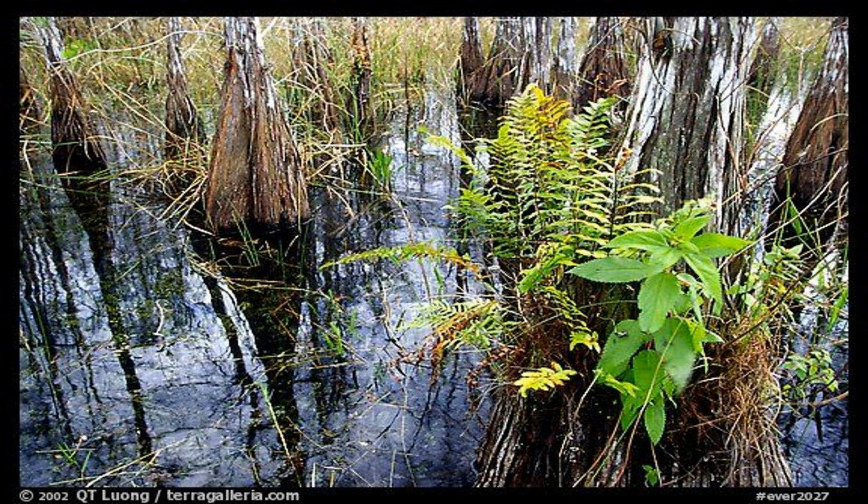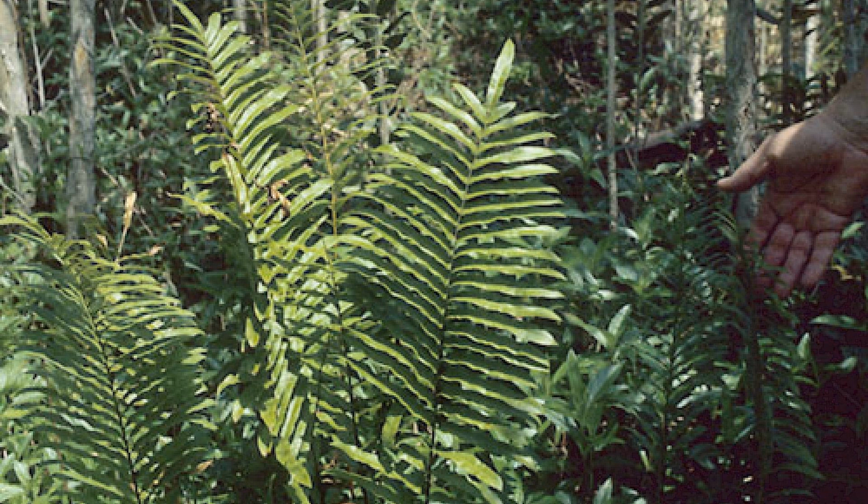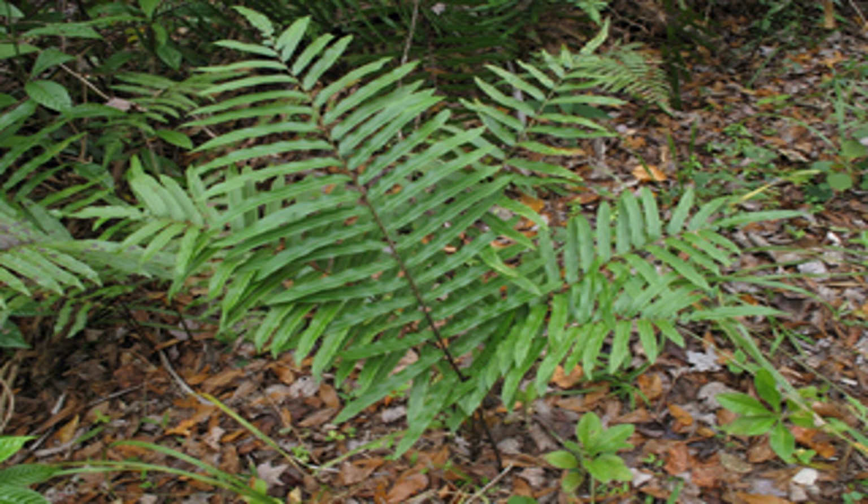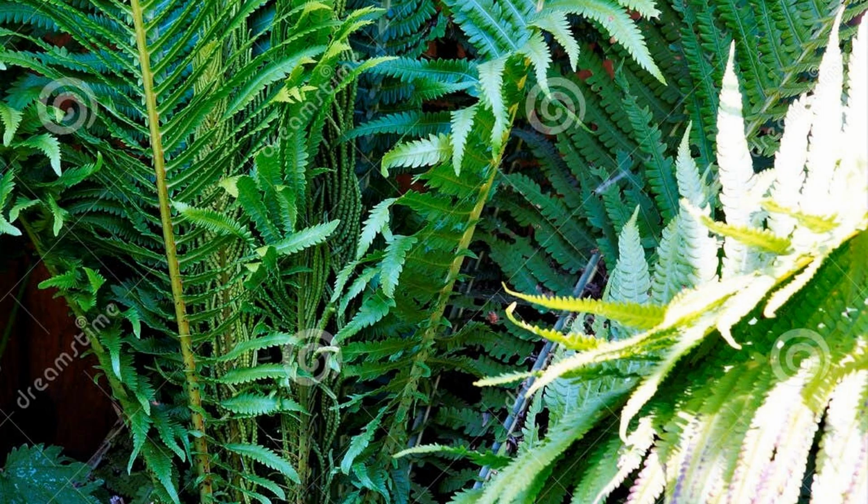Additionally, ferns have evolved fronds with a waxy coating on their surface. This coating helps prevent excessive water loss and allows ferns to retain moisture in their tissues, even in water-saturated conditions. The ability to conserve water is crucial for ferns to survive in the constantly moist environment of swamps.